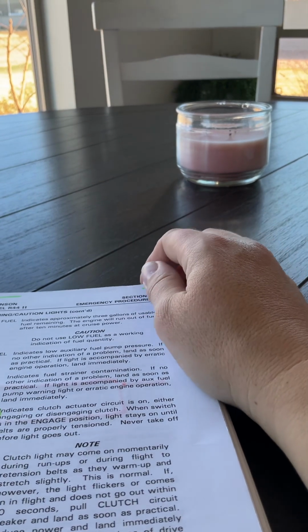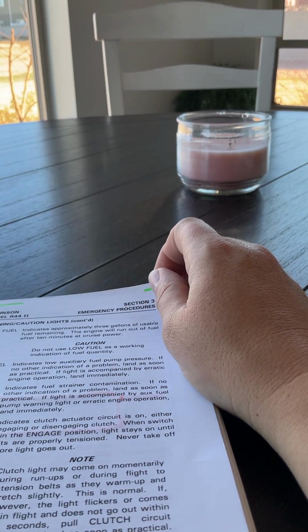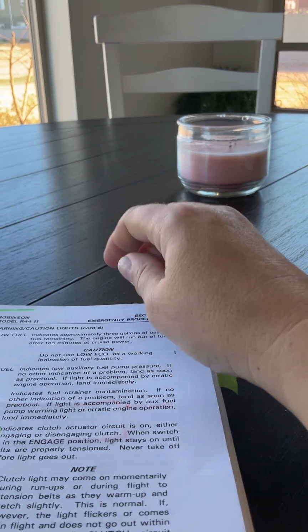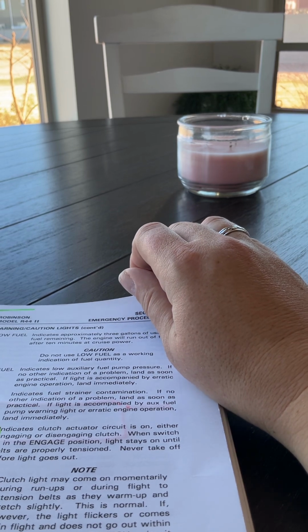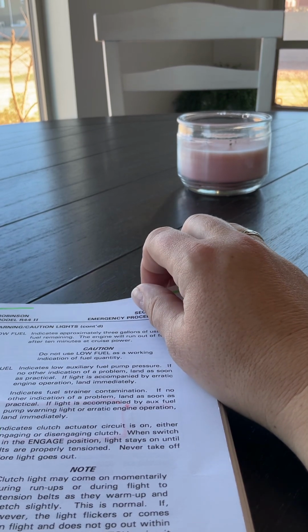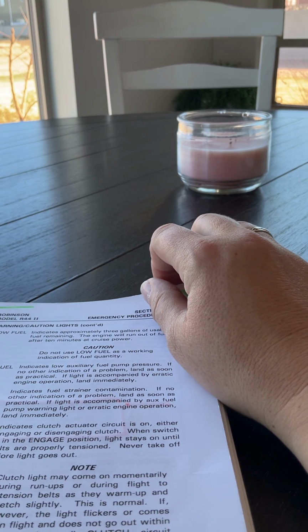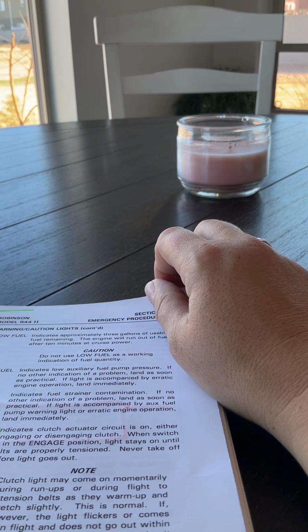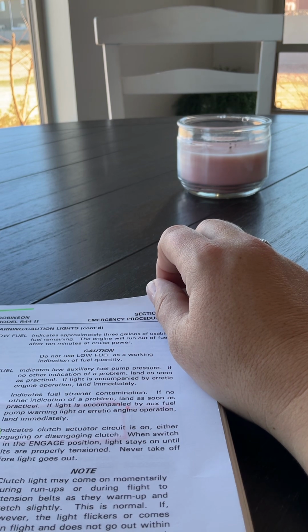Low fuel indicates approximately 3 gallons of usable fuel remaining. The engine will run out of fuel after 10 minutes at cruise power. Caution, do not use low fuel as a working indication of fuel quantity. Auxiliary fuel pump indicates low auxiliary fuel pump pressure. If no other indication of a problem, land as soon as practical. If light is accompanied by erratic engine operation, land immediately.